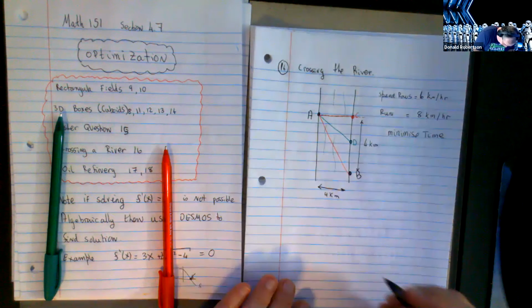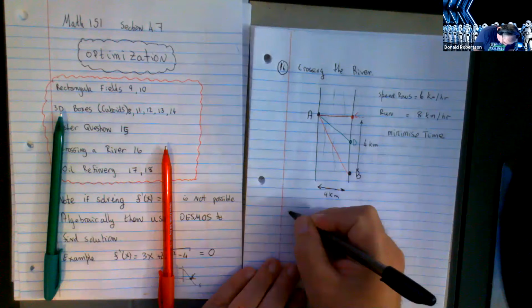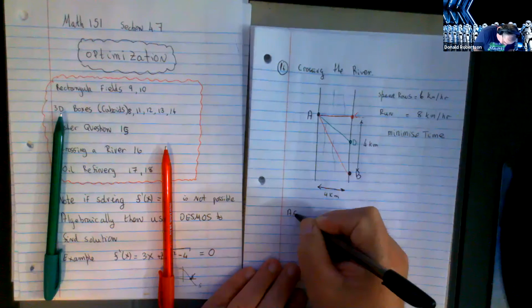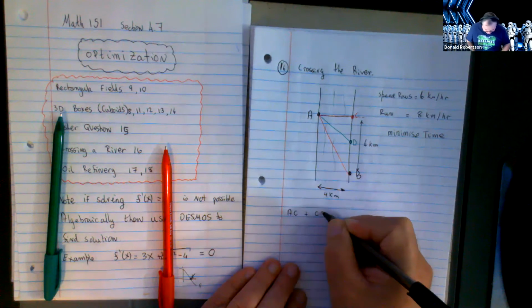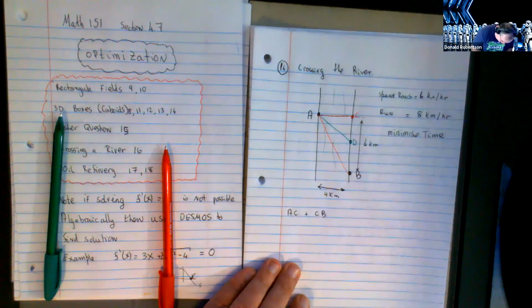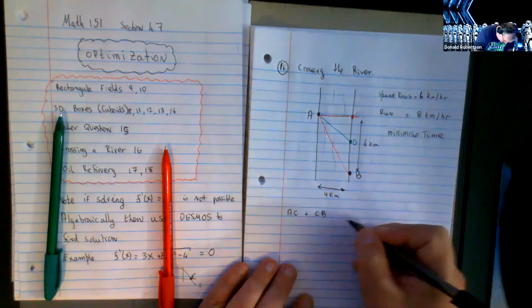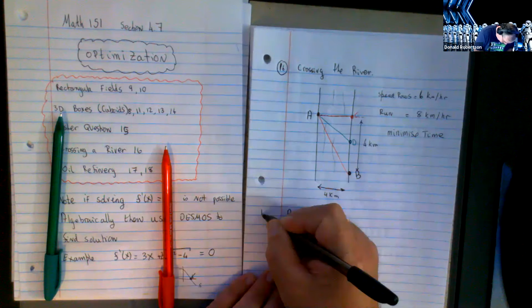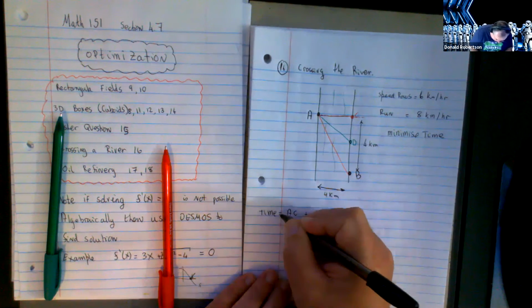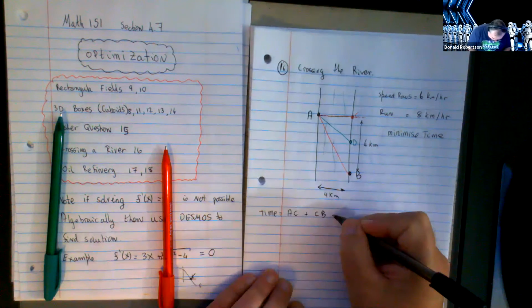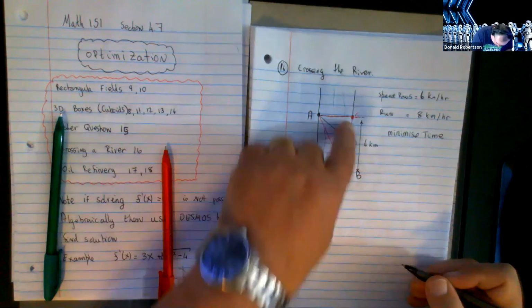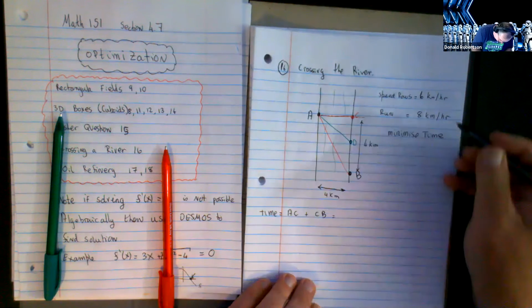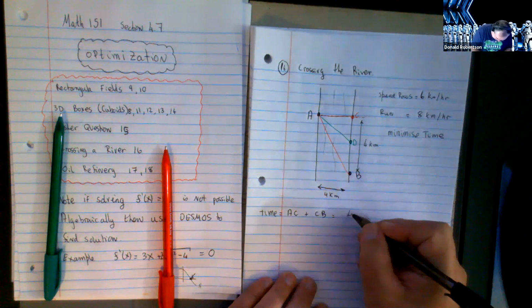Let's suppose he does A to C, then he goes C to B. Let's figure out what the time would be for that journey. Right, A to C is 4 kilometers, and he rows at 6 kilometers per hour, so that's 4/6.